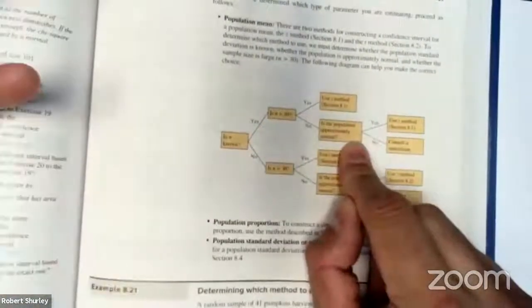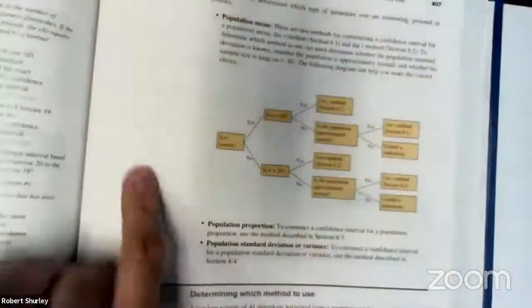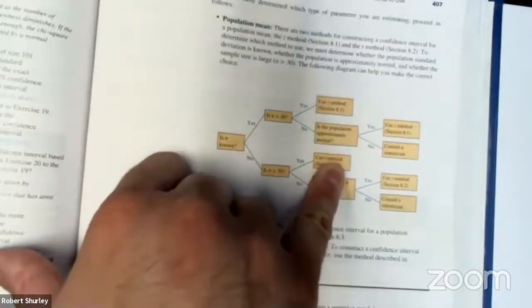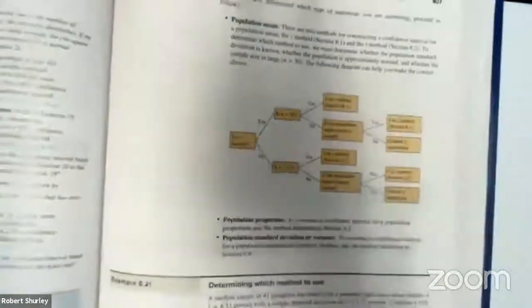If n's not greater than 30, but we know it comes from a population that's approximately normal, use the Z distribution. Everything above here is Z distribution. Everything below is T distribution. If we don't know the sigma, we have to use the T distribution, the T method, that we went over yesterday.